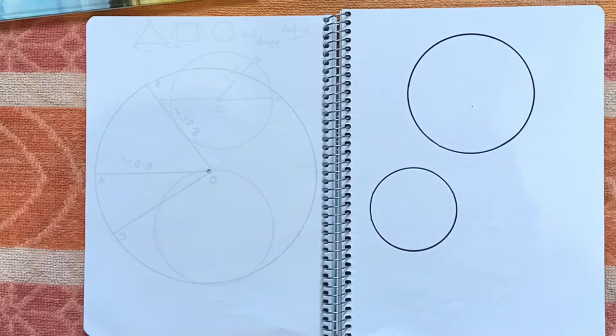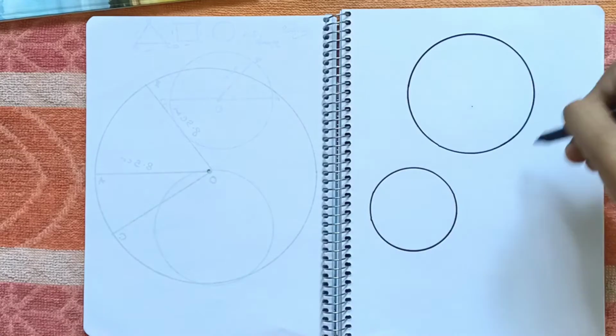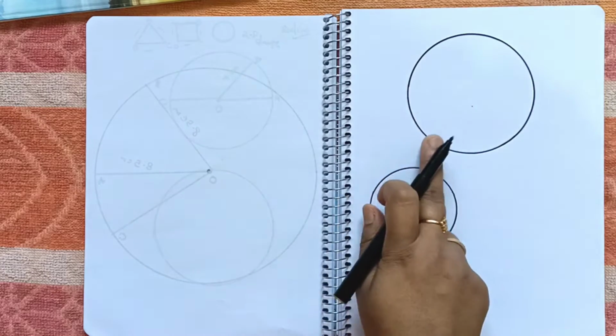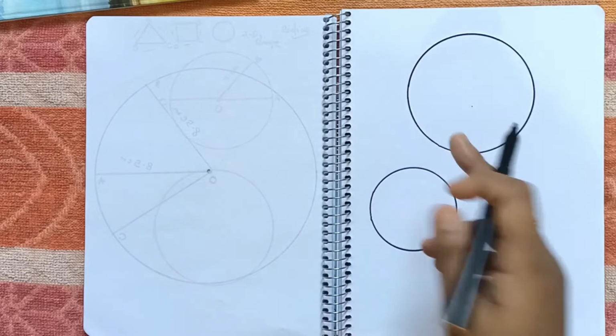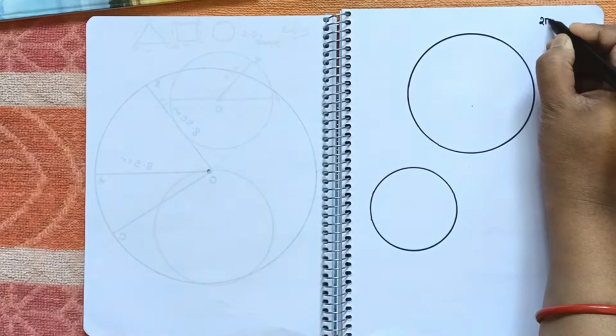So in this video, we are going to discuss circle. First, let us discuss the definition. Circle is a round shaped figure that has no corners and edges. As you can see, this is a round shaped figure and it has no corners and edges. And it is a 2D shape.